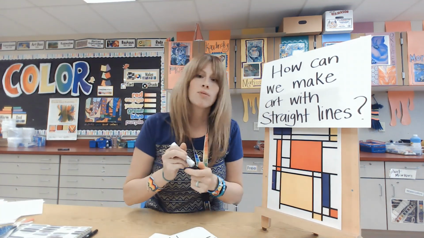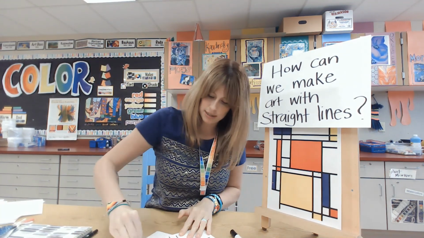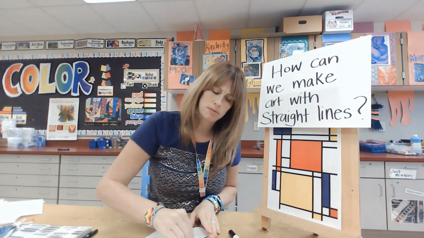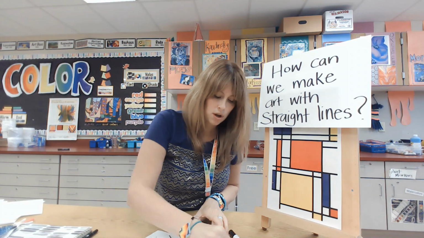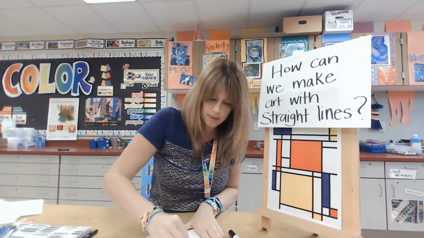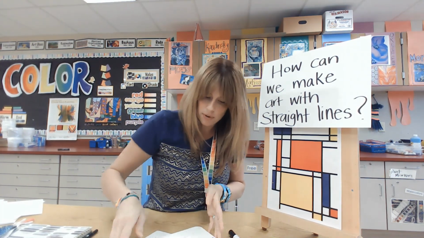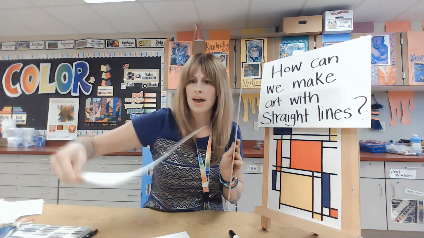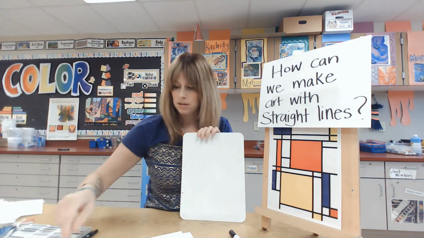Okay, erase your straight lines. Erase those straight lines. And remember, if you don't have a whiteboard, which I know our kindergarten teachers sent home, so hopefully most of you have them. If you don't have a whiteboard, use scrap paper. Put it on the back of anything. This isn't a finished product.